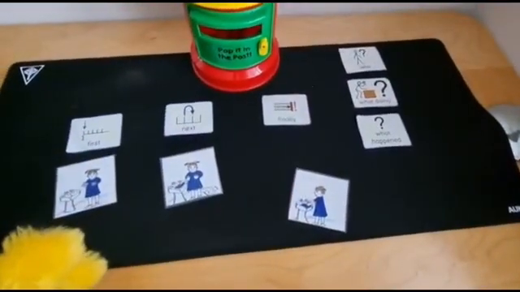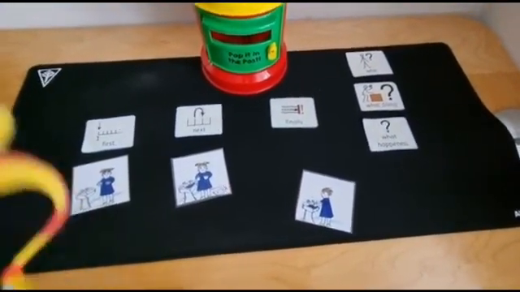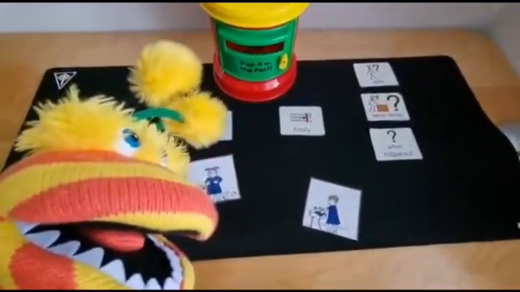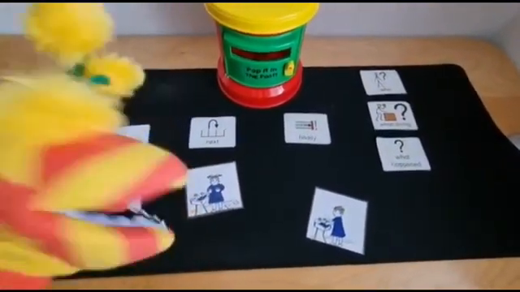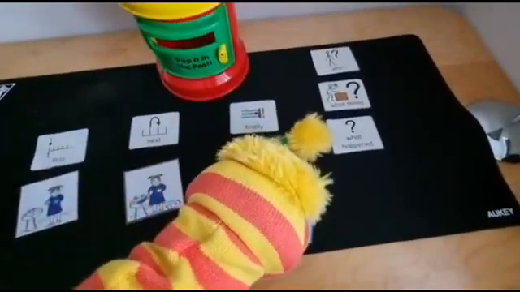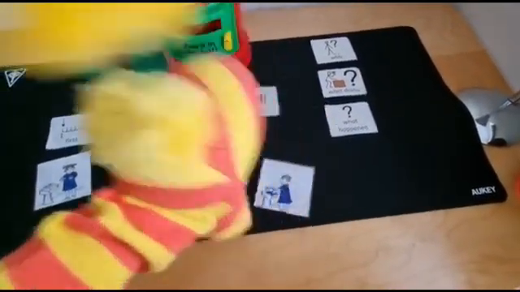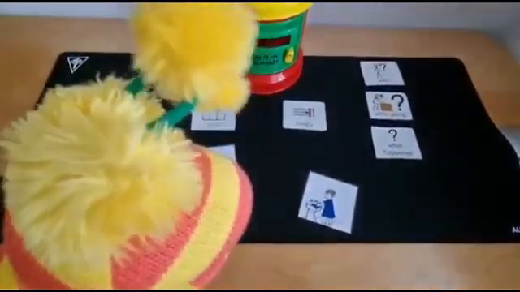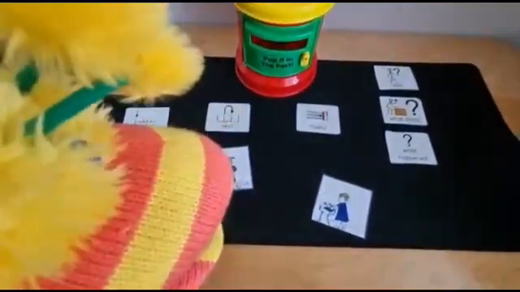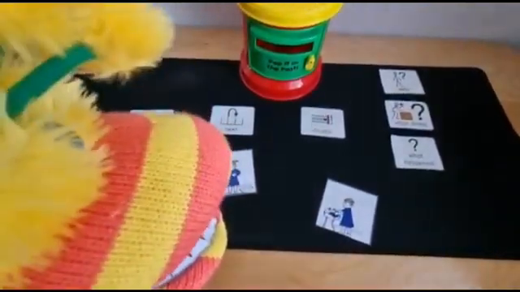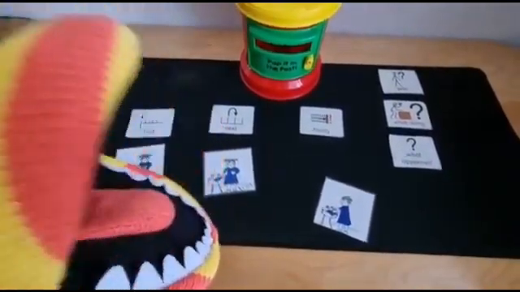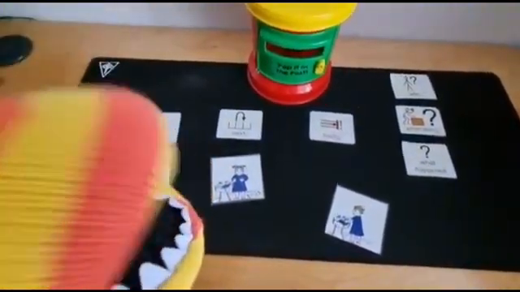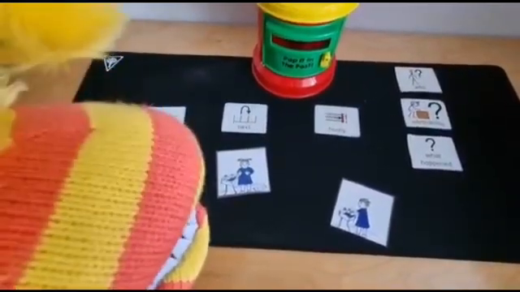I think I've gone wrong. Why, Sammy, have you chosen that picture? Because do we have clean hands before we wash them? No. Right, so it's a good idea for the adult to always be with your child when doing the first couple of sequencing pictures, just to make sure that your child is putting them into the right order.